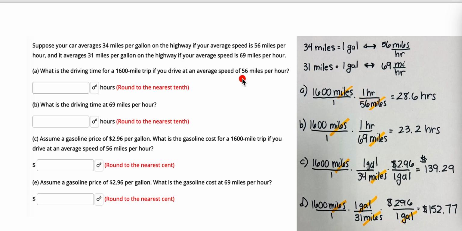So I'm going to use this equivalence here that I'm going to drive 56 miles for every hour to set up my conversion factor here. I'm going to put 56 miles in the denominator so I can cross off the miles. I'm going to put 1 hour on the top. And when I multiply that out, I get 28.6 hours.